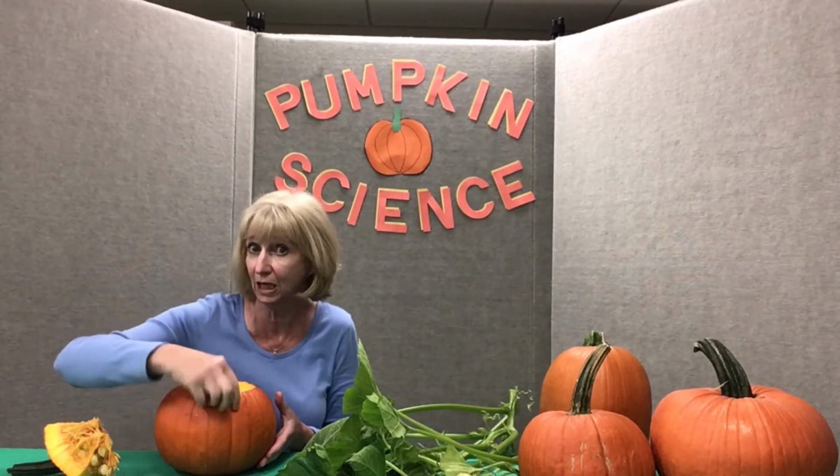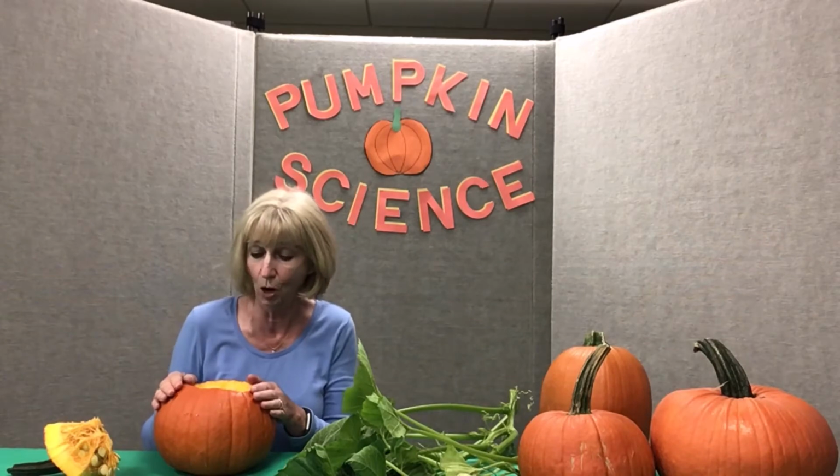Now remember, if your pumpkin gets tall, those ridges get longer, so there may be more seeds along a tall pumpkin's ridge. And also another point you should know is that the older your pumpkin is, the more ridges it'll have. So that's a good way to tell whether or not a pumpkin is older.